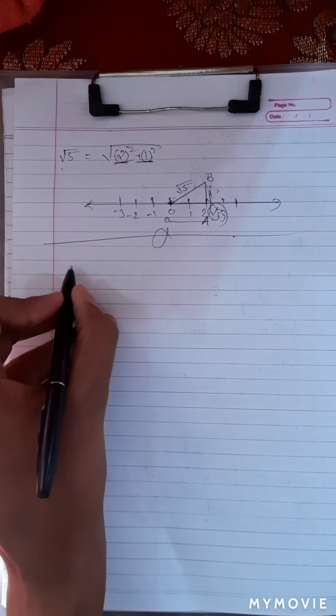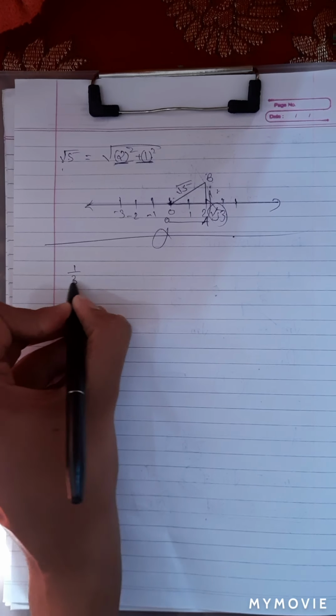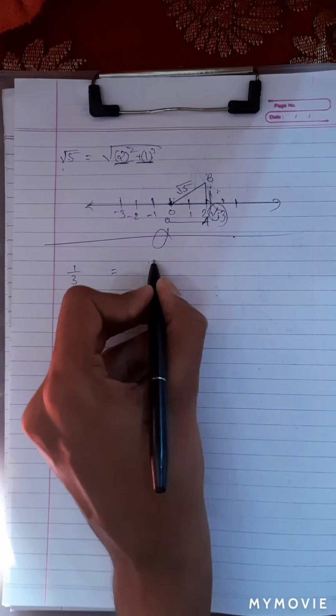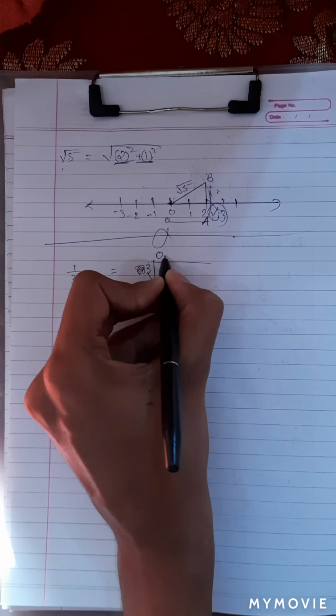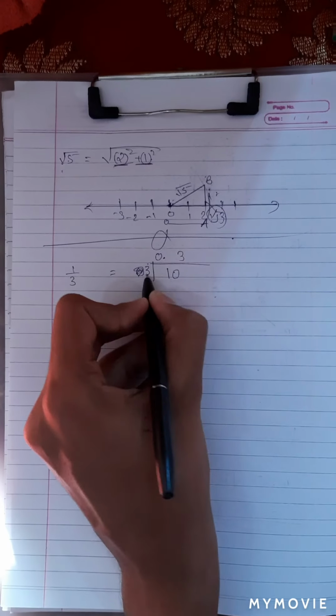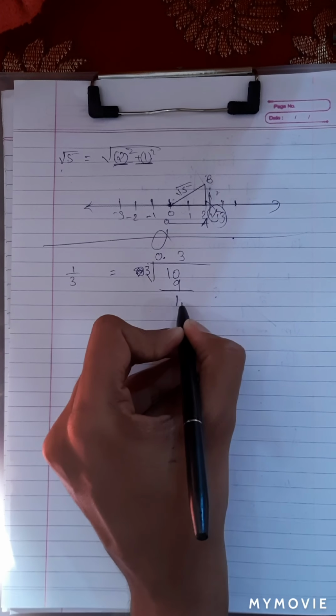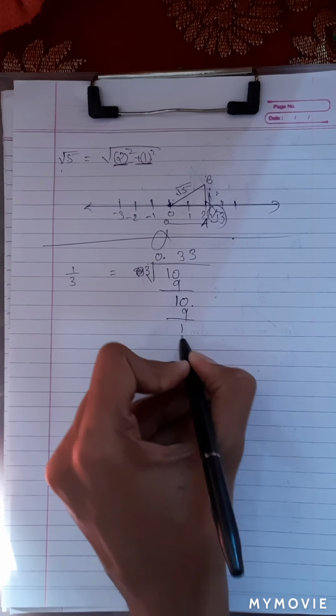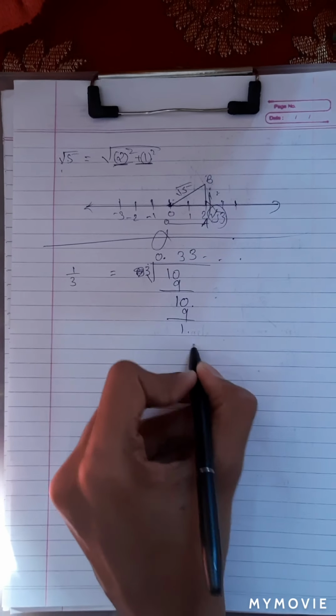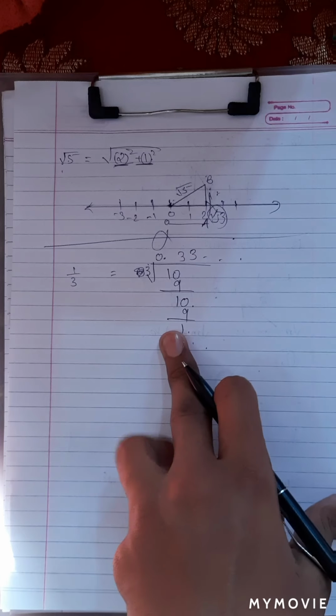As we know, when we divide 1 by 3, we get like this: 1, 0, 0.3, and 3 3s are 9, which gives the remainder 1, and again 0. So 3 3s are 9, and again 1. So this keeps on repeating, and the remainder never gets 0 in this case.